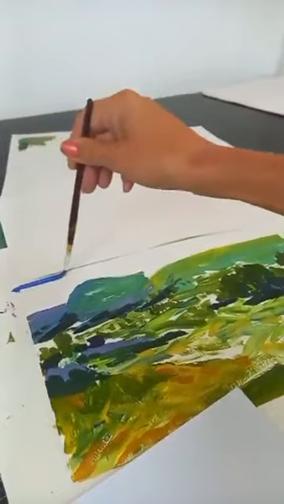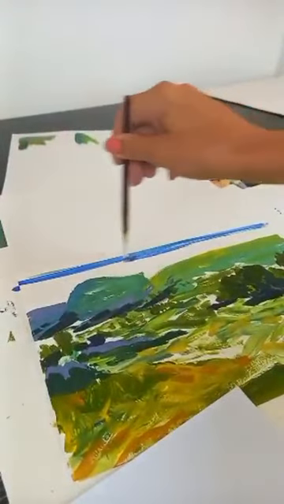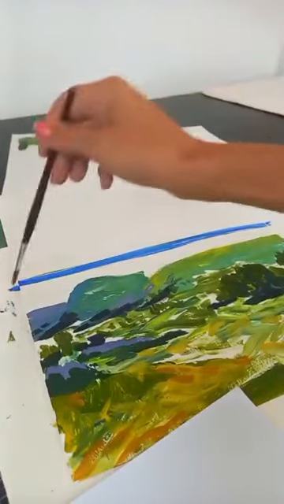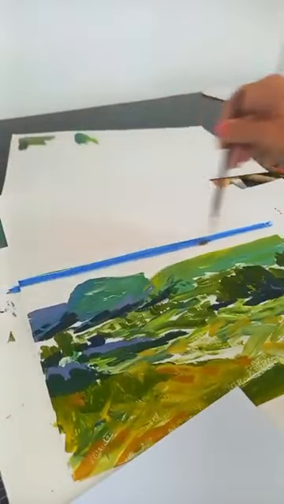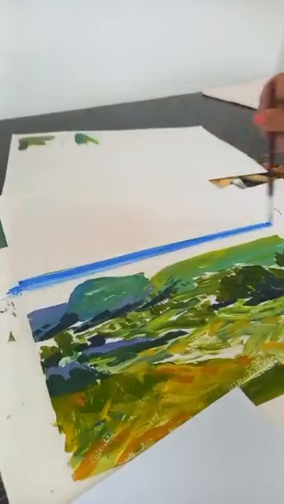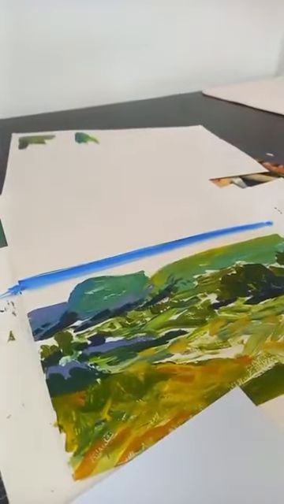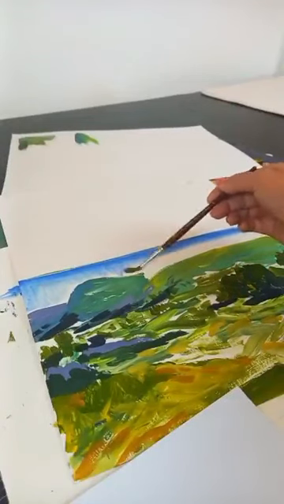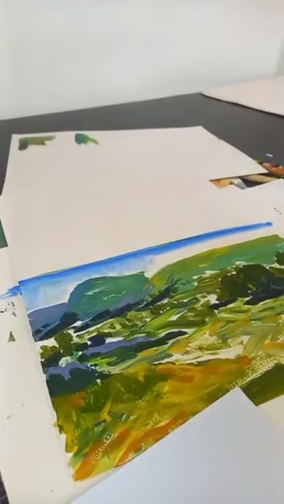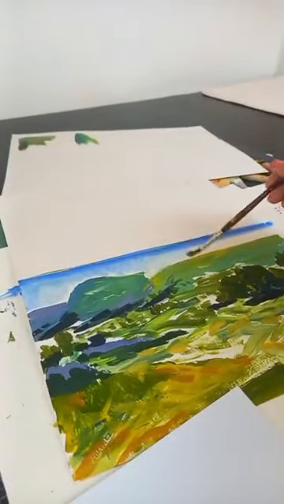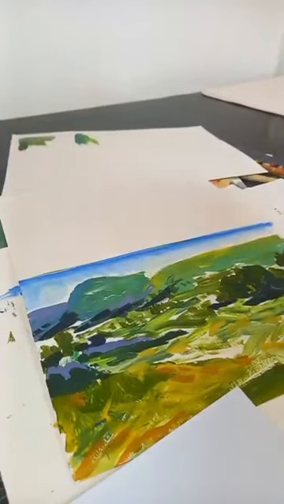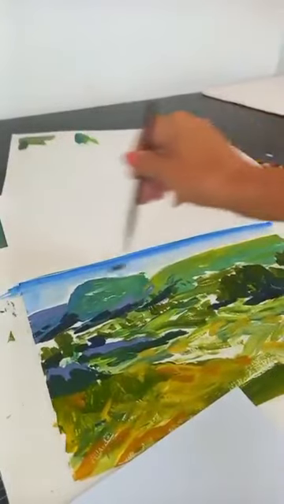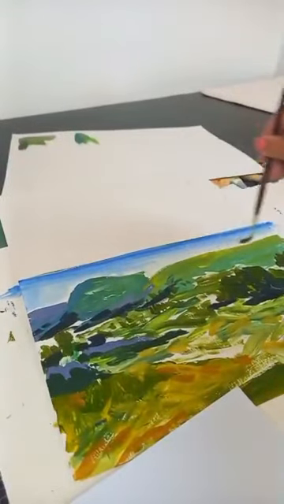So I'm just going to get a really easy cobalt blue sky, stronger at the top, coming down. Normally I would spend a lot longer on this sort of thing, but just for today, just a bit of a demo, just to give you an idea.